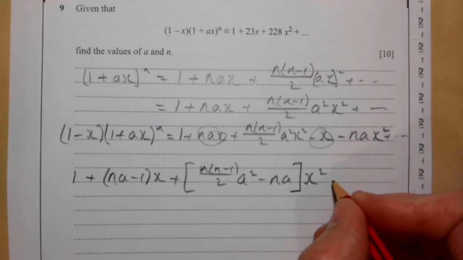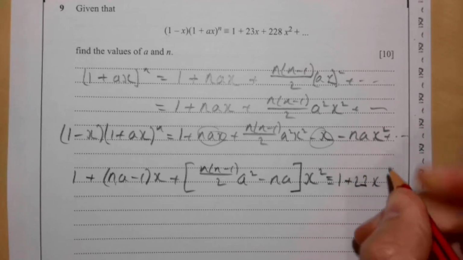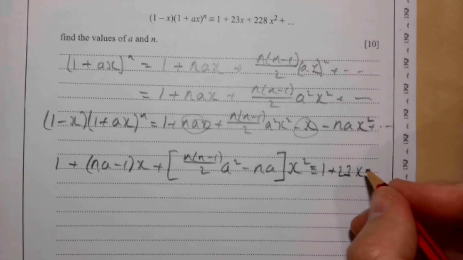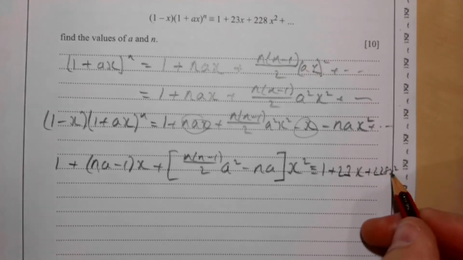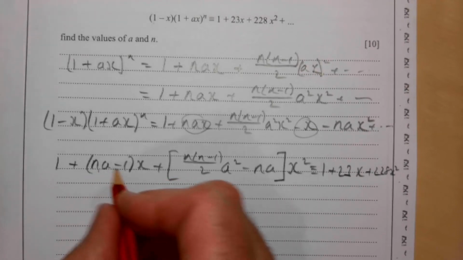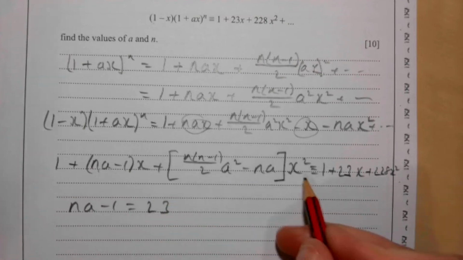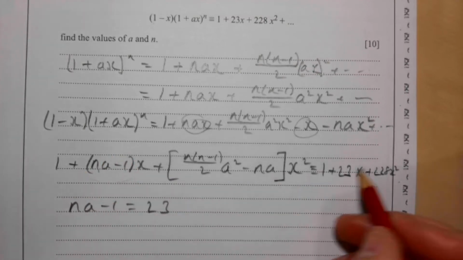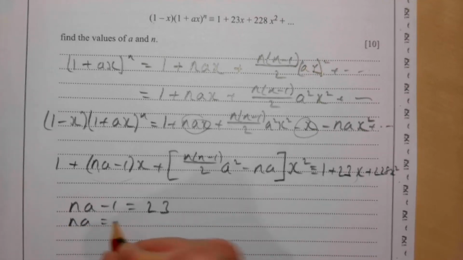And that we know equals 1 plus 23x plus 228 x squared. That means we know that na minus 1 is 23, because this is the x term, this is the x term, and these are both equal to each other. That means obviously na is 24, and we'll use this a bit later.